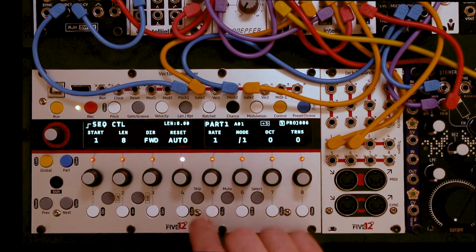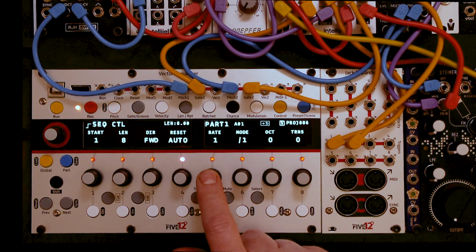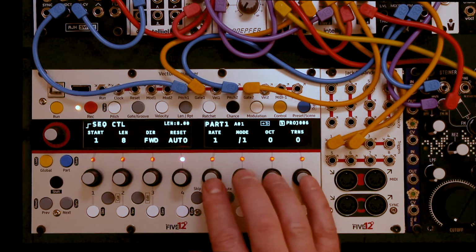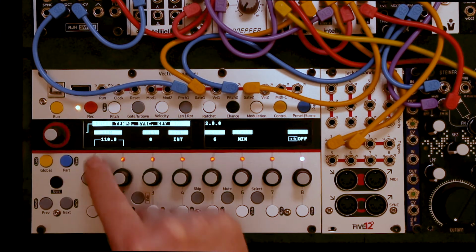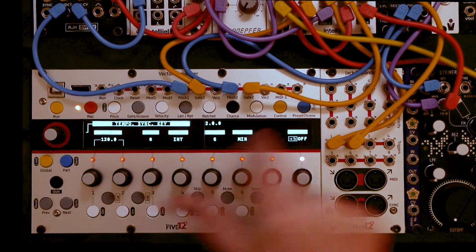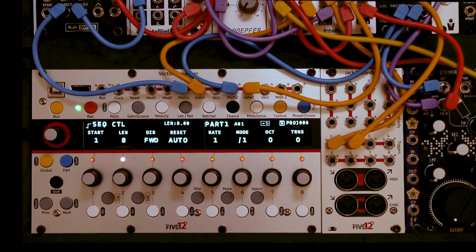And next we have a series of fractional modes. The rate is the numerator and the mode is a denominator compared to a beat. So let's start the sequence. Now we're at 110. Let's speed things up to 120. So we're at quarter notes.